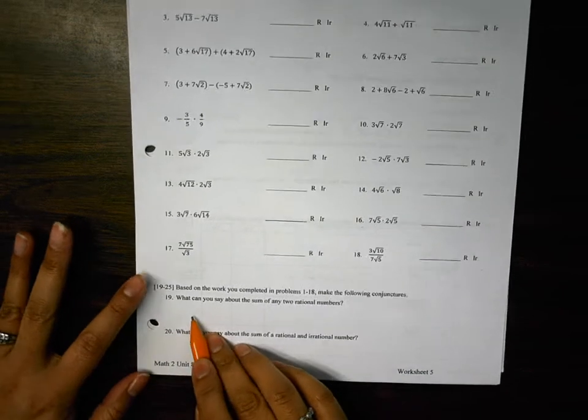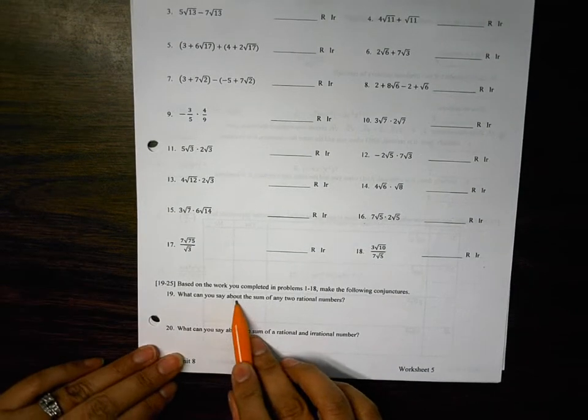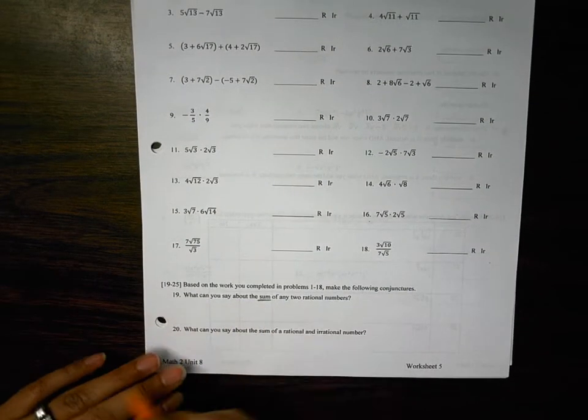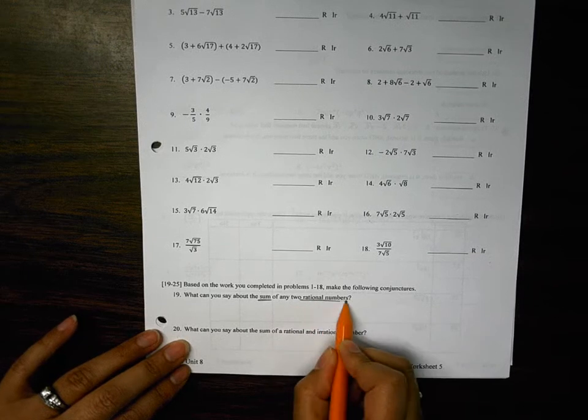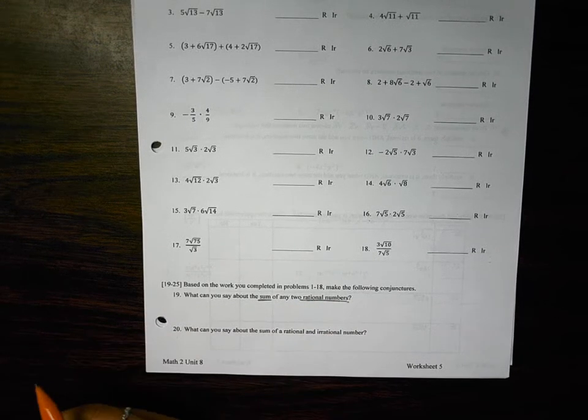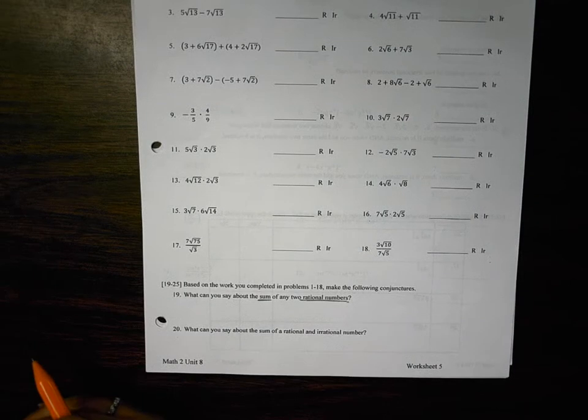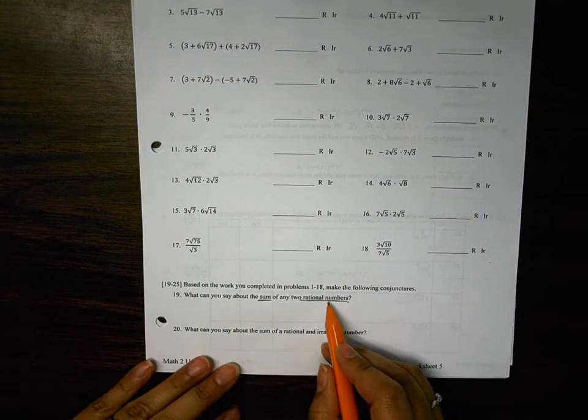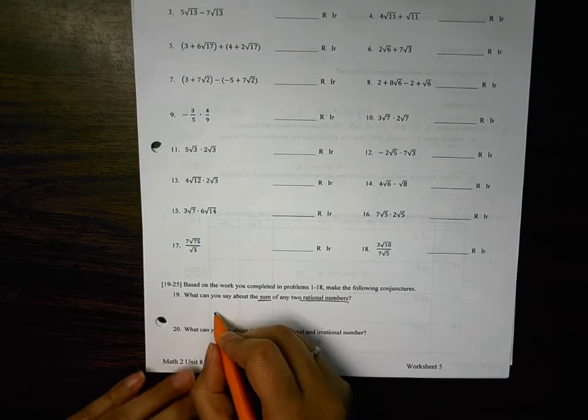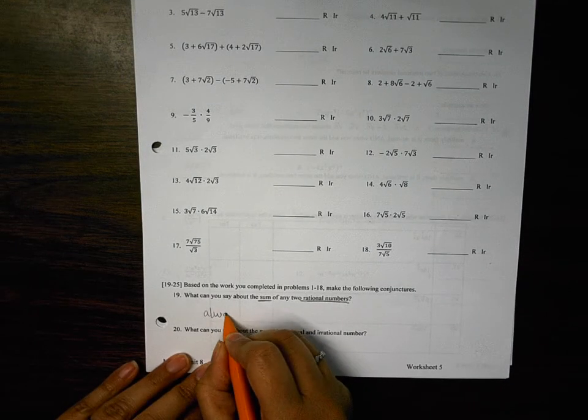So, 19. What can you say about the sum, that means to add, of any two rational numbers? If you're adding two rational numbers together, like 5 and 3, 1/2 and 1/3, is there any way to end up with a radical in your final answer? No, so it will always be rational.